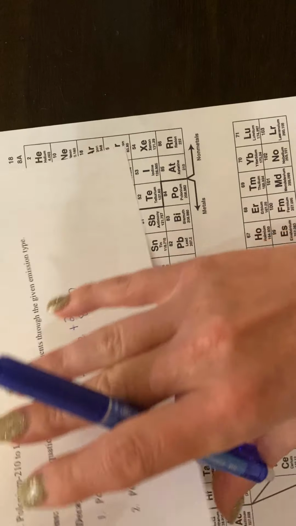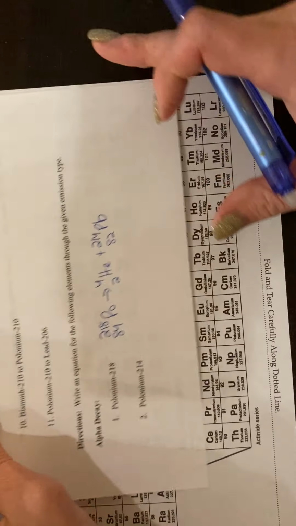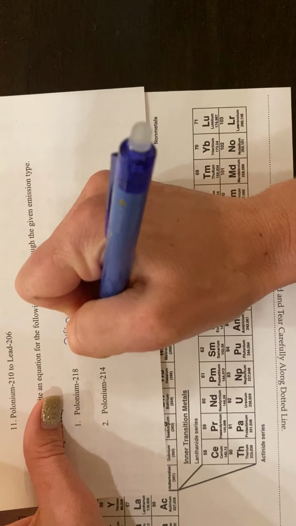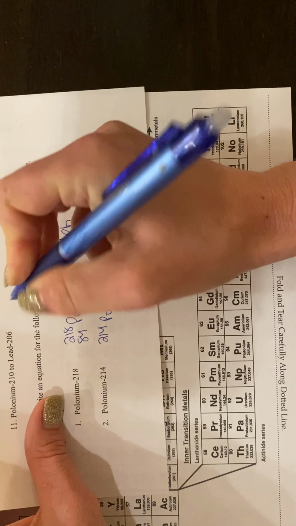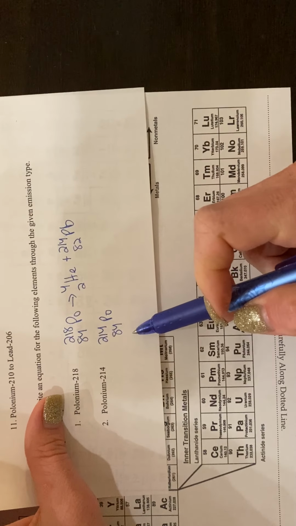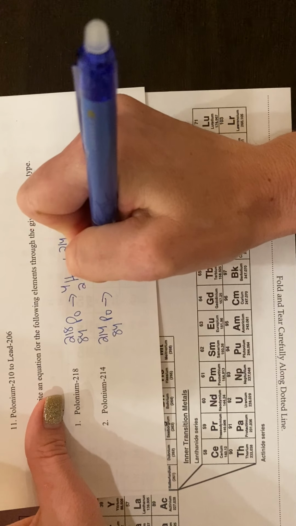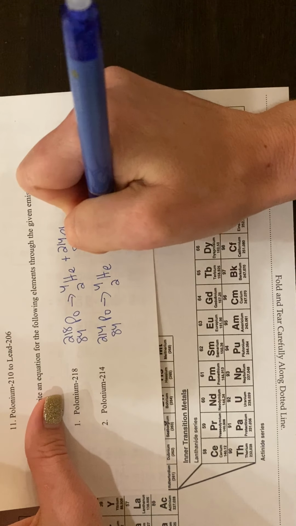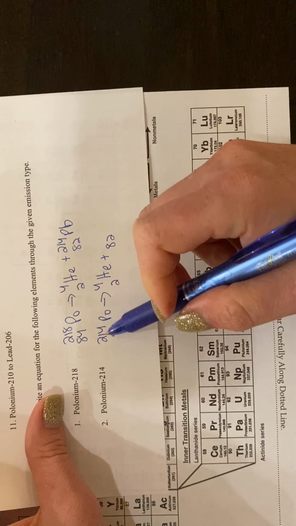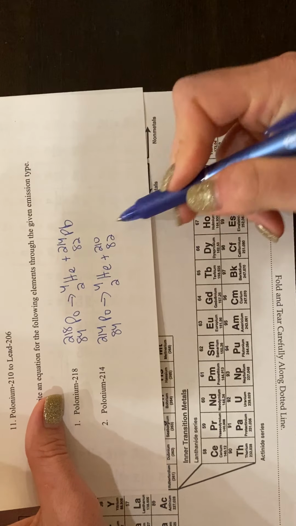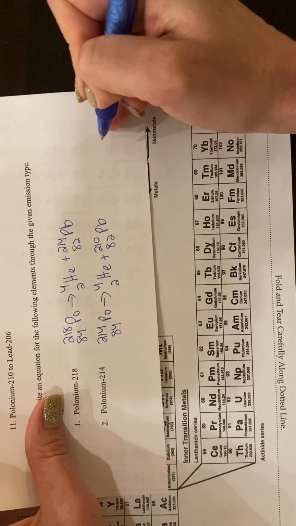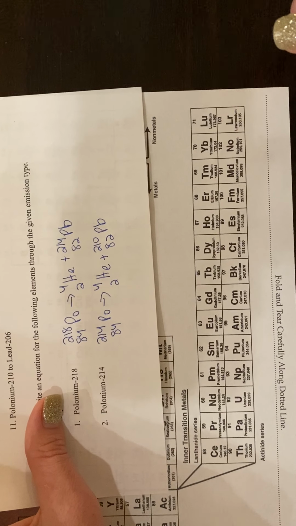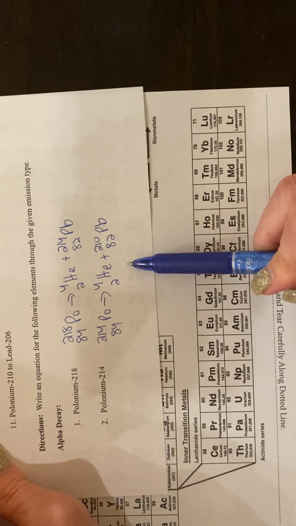So let's do one more, and then I'll do one on the back. So polonium, this one has a mass of 214, right? But it's still polonium, so it's going to have an atomic number of 84. It's undergoing alpha decay. So it's going to give us, it's still 82. And this will be 210. It's still 82, so that is still lead. So it just has a different mass because it has a different number of neutrons. All right, so this is alpha decay.